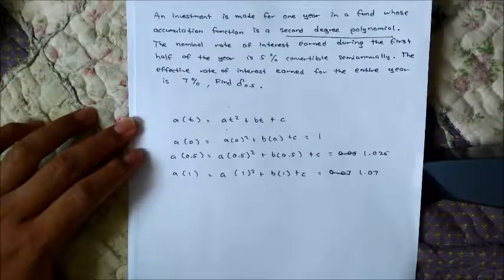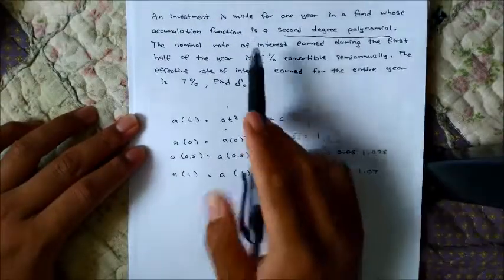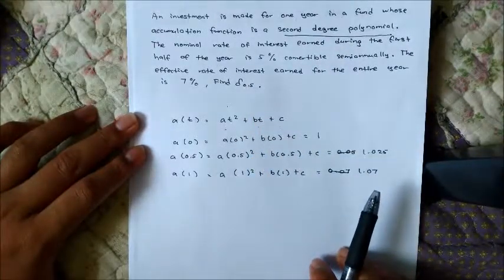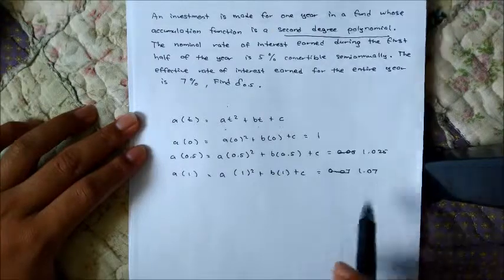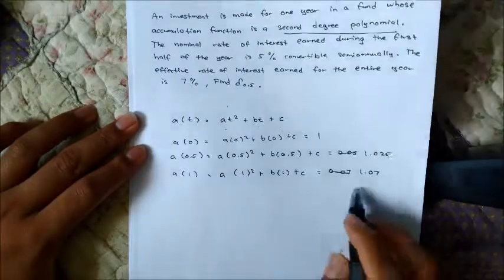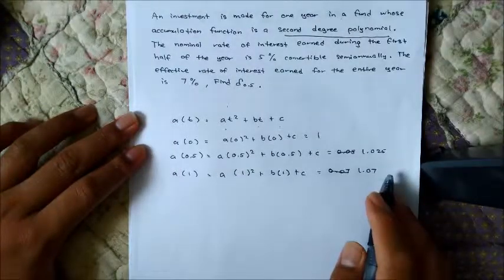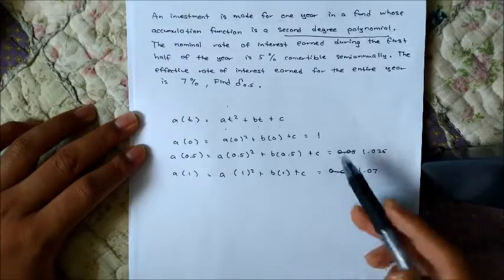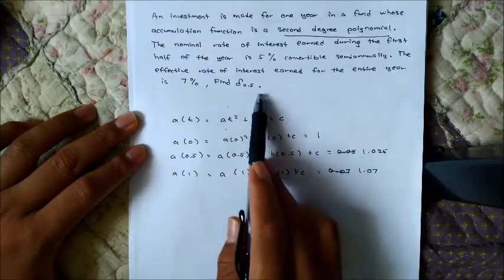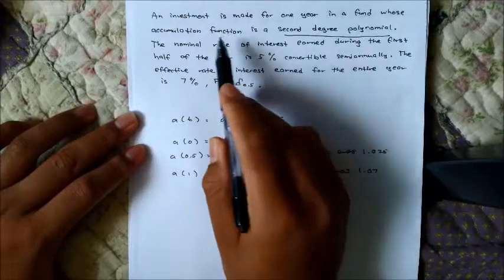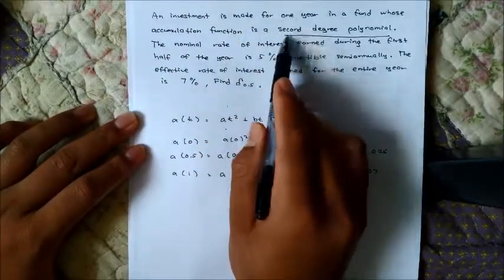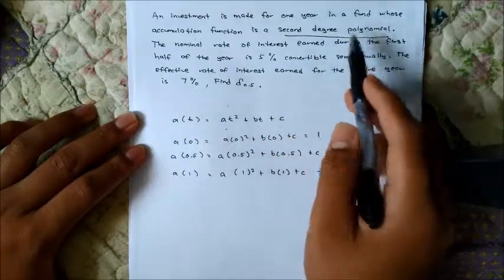So let's move on to the next question. An investment is made for 1 year in a fund whose accumulation function is a second-degree polynomial. The nominal rate of interest earned during the first half of the year is 5% convertible semi-annually. The effective rate of interest earned for the entire year is 7%. Find delta at 0.5.